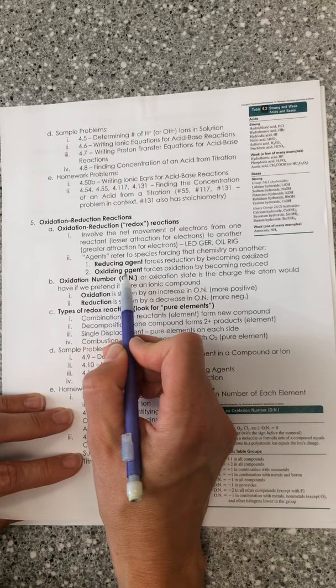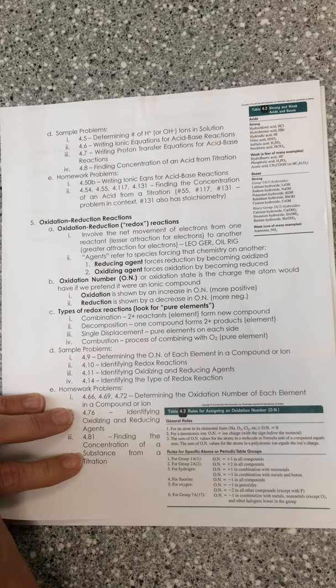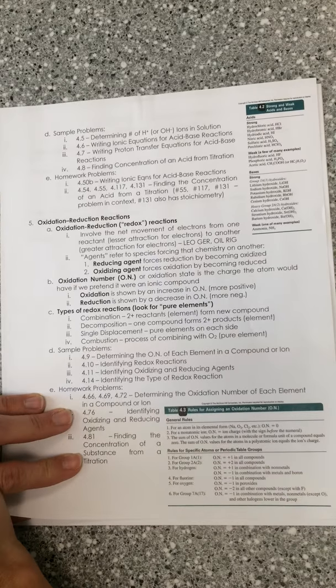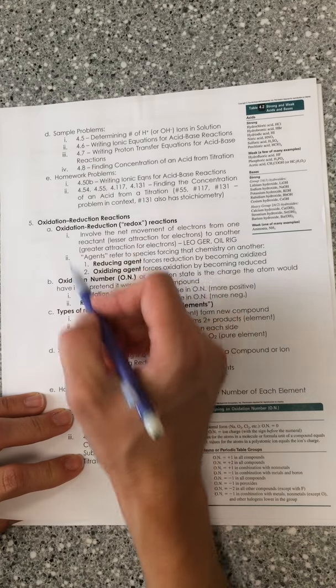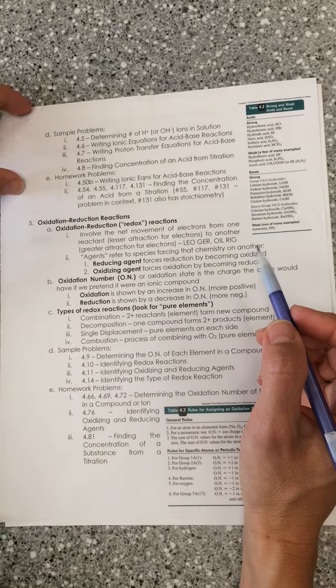Conversely, something that's an oxidizing agent forces something to lose electrons. It does so by taking them on itself. It becomes reduced. So that's nomenclature that we have to make sure that we understand.